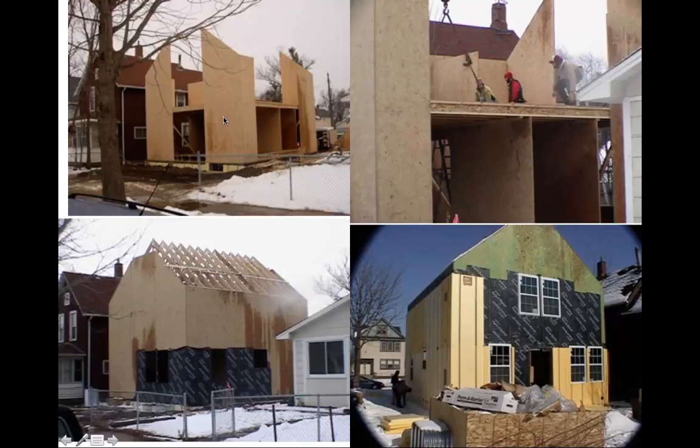Now, one wonders, okay, so why did we build a house like this, or why was this house built? One of the reasons for that is looking at a different type of basically weather protection and insulation system. Here on the outside of the OSB, a peel and stick membrane is attached.